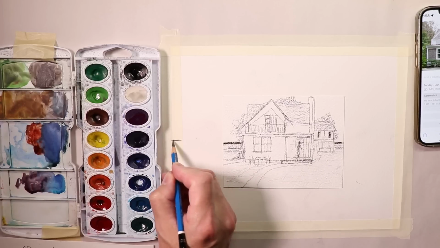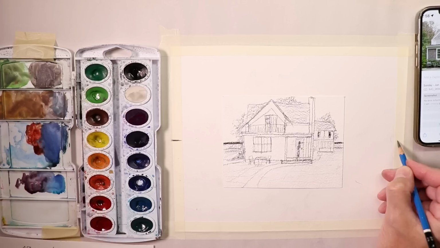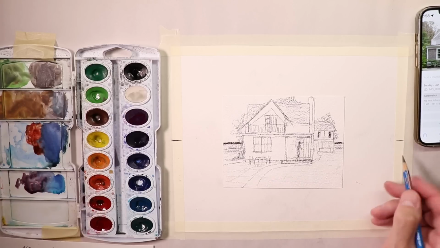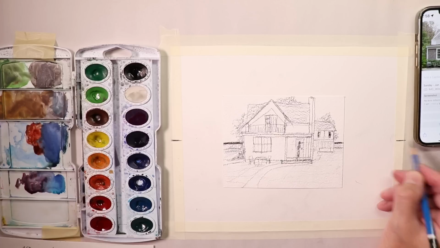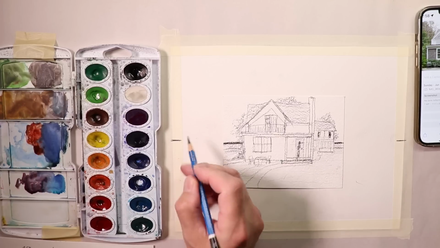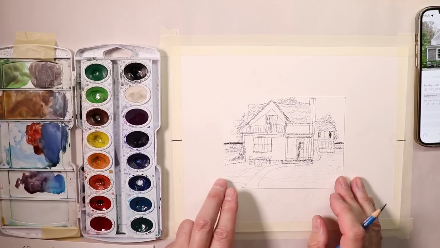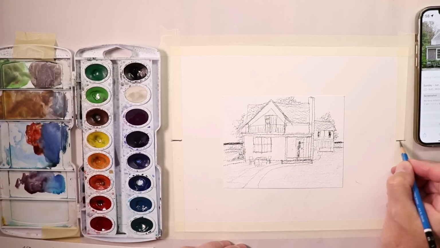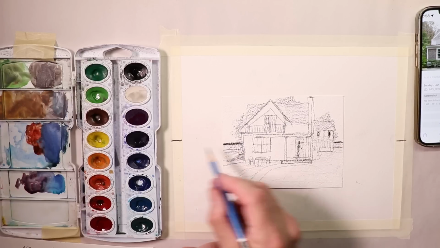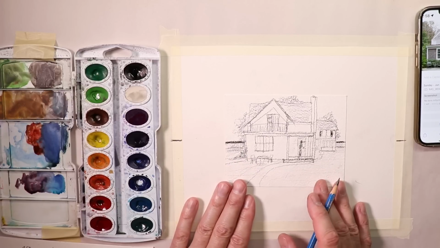You'll always see me use hash marks on my tape or on the sides of my paper. So we're going to hash mark this tape so that we have some points to work with. So that's the halfway point here is the ocean, the distant ocean.